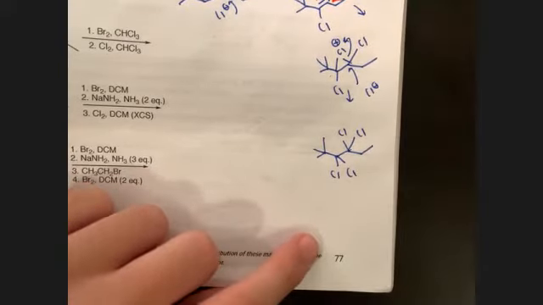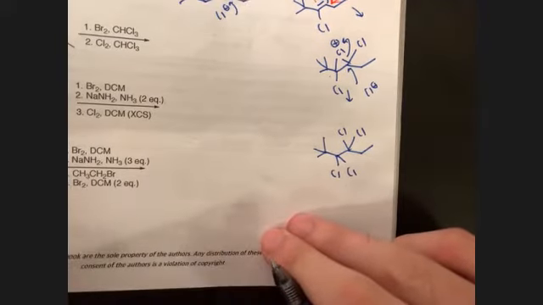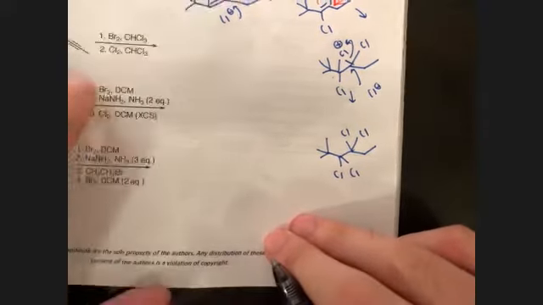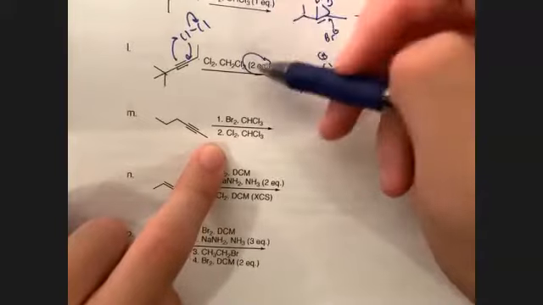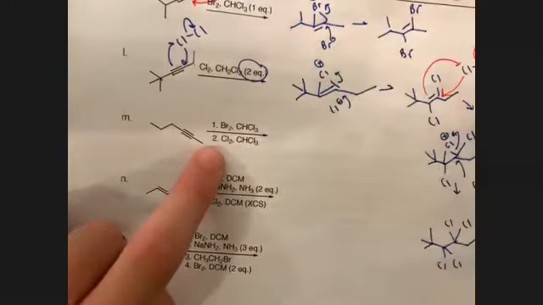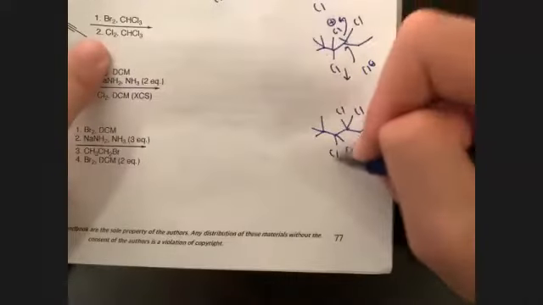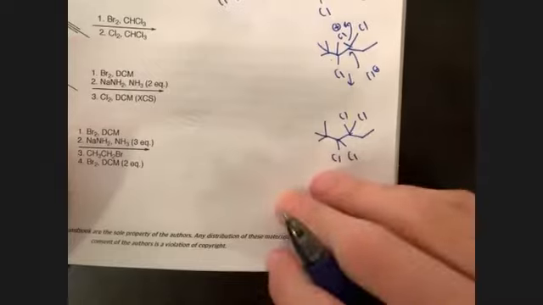All right, so that's L. I'm trying to see if there's anything else worth doing. Okay, yes, let's do N. I'm going to skip M because the only difference there is that instead of two equivalents of the same thing, it's going to be one equivalent of bromide and one equivalent of chloride. So the resulting structure would be a bromide and a chloride and a bromide and a chloride instead of all chlorides. That's it.